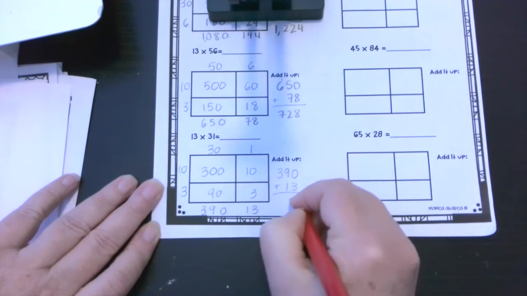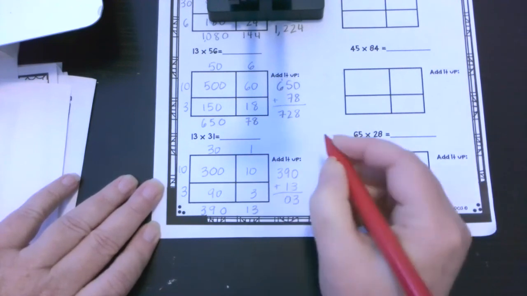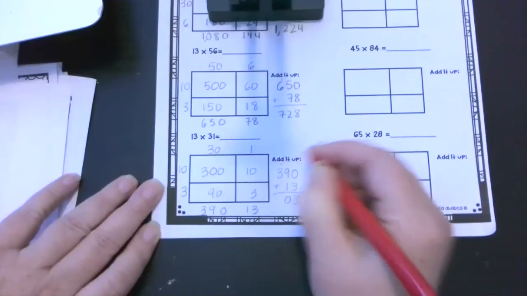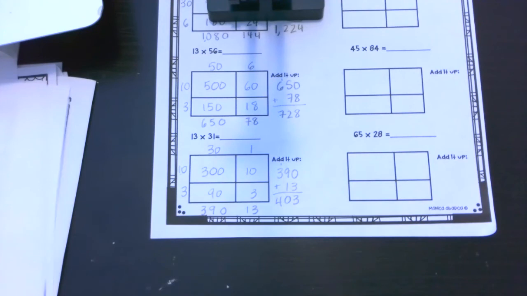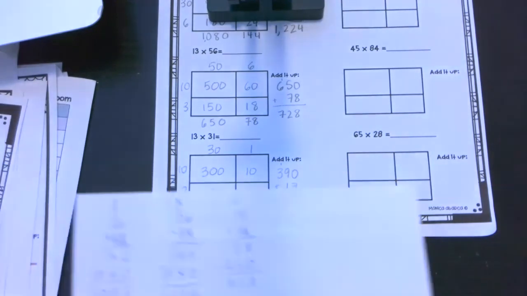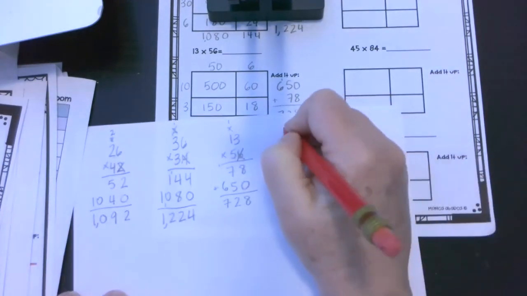0 plus 3 is 3. 9 plus 1 is 10. Put down my 0, carry my 1. 1 plus 3 is 4. I got 430. I do the algorithm of 13 and 31.